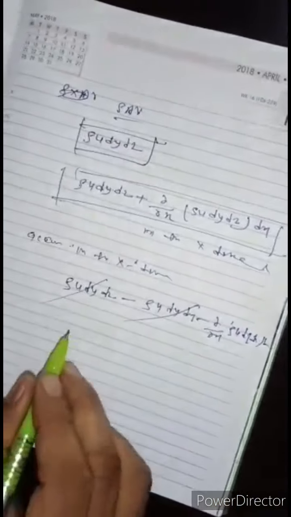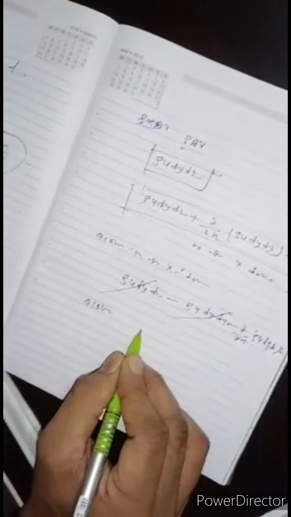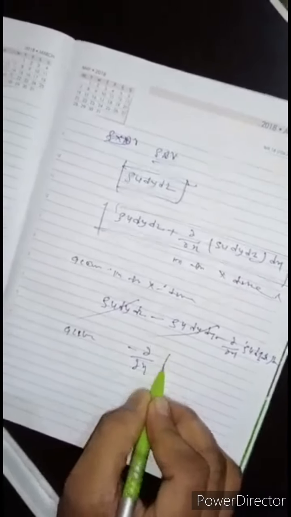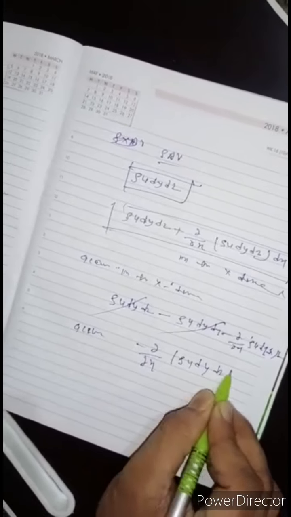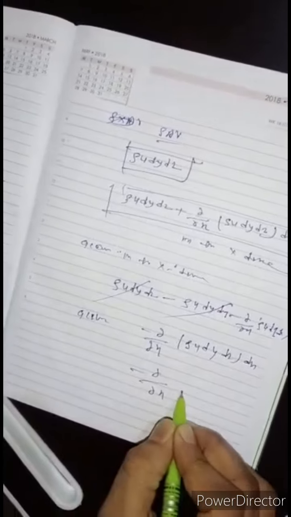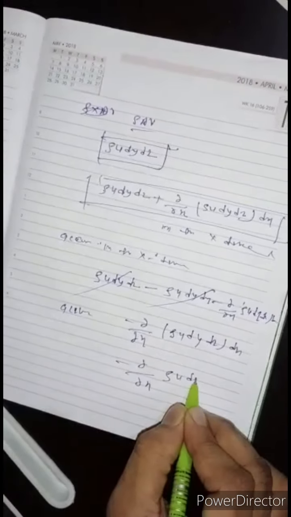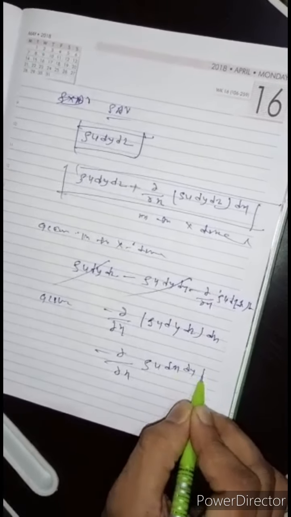So this will be cancelled, and the accumulation in the x direction will be minus d by dx of rho u dy dz into dx, that is minus d by dx of rho u dx dy dz.